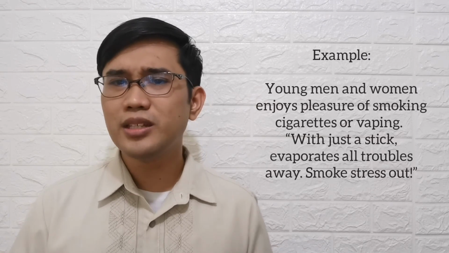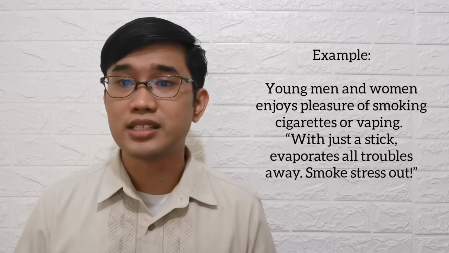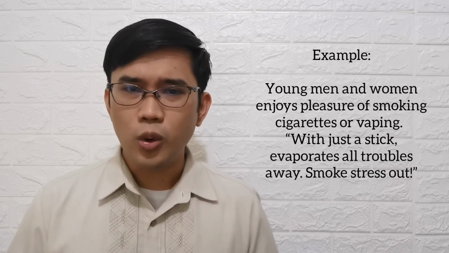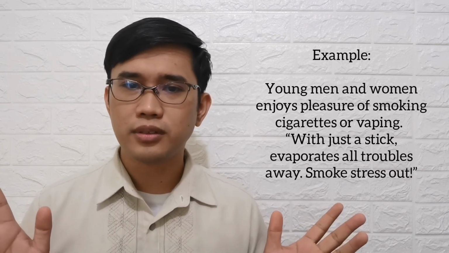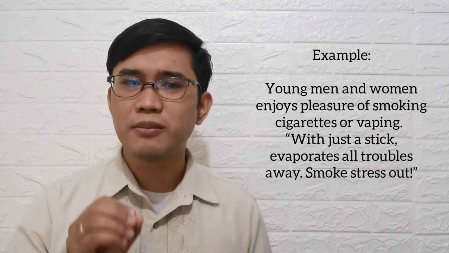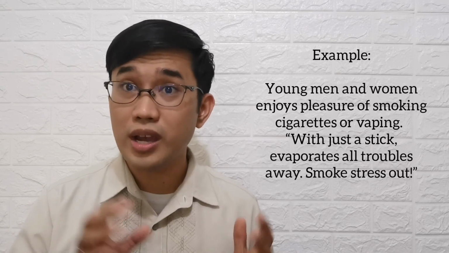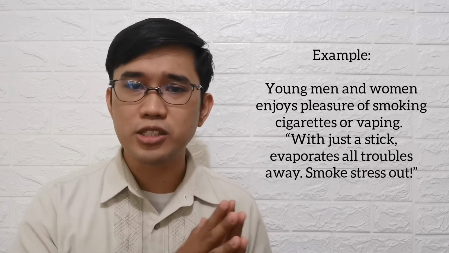To understand this fully, let's have an example. Young men and women enjoys pleasure of smoking cigarettes or vaping. They say, with just a stick, evaporates all your troubles away. Smoke stressed out. Now, pleasure is emphasized in this technique. However, the illnesses brought by smoking are not mentioned. So this is a clear example of card stacking because it only highlighted the favorable details of the product or idea. But remember guys, always remember that smoking is bad for your health.